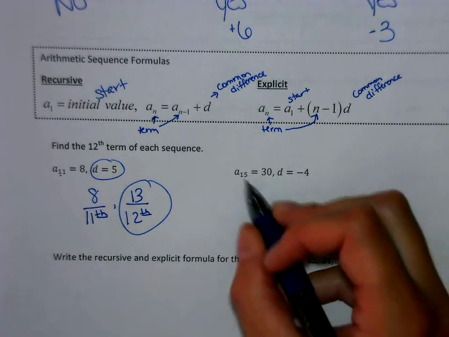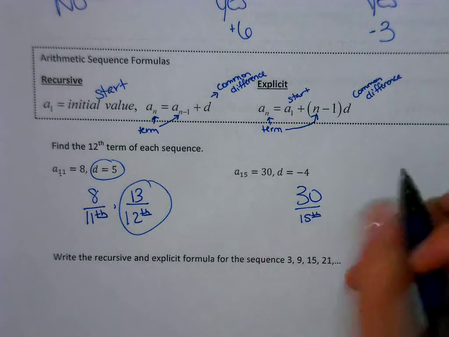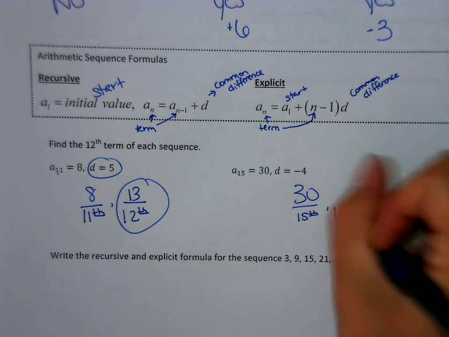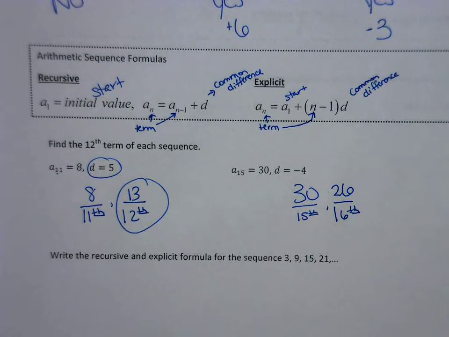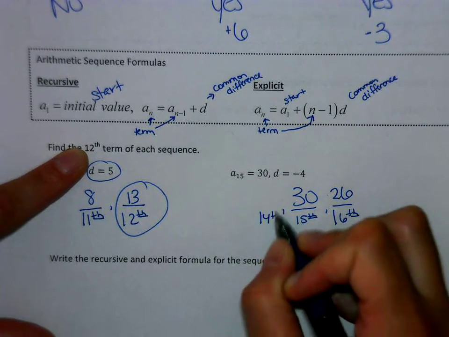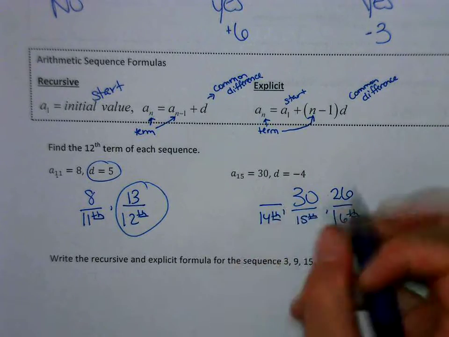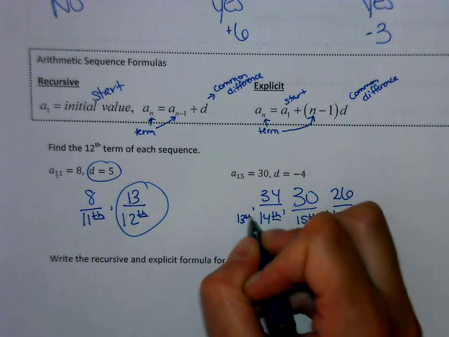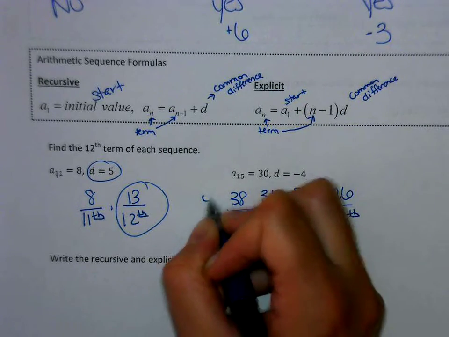So let's take a look here. If we have the 15th term, and we know it's 30, we have a common difference of negative 4. So the next term, the 16th term, when we're adding a negative 4, would be 26. But we don't want the 16th term, we want the 12th. So the 14th term, the one previous, would be 34. The 13th would be 38. So then the 12th is 42.